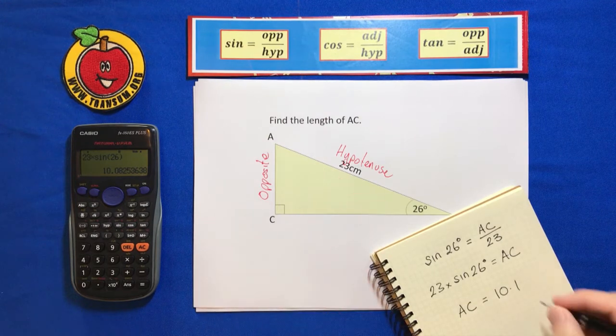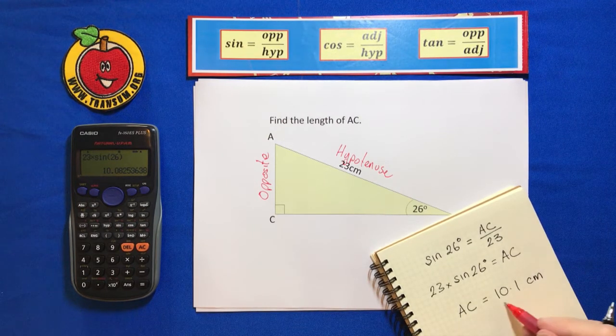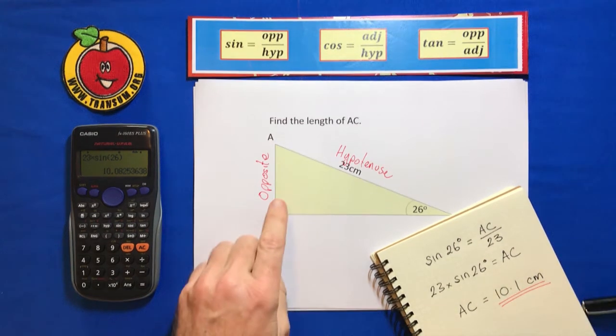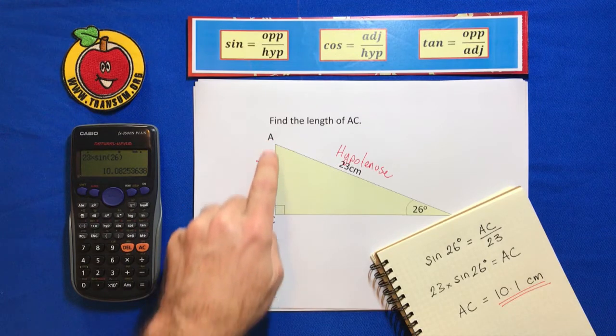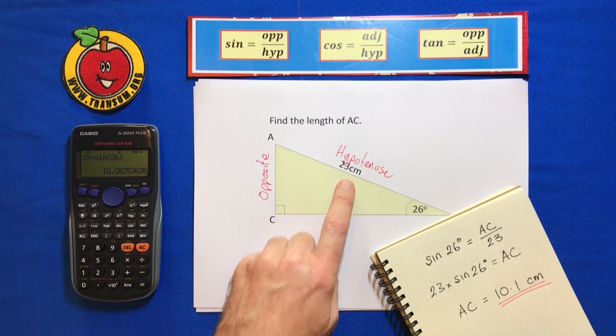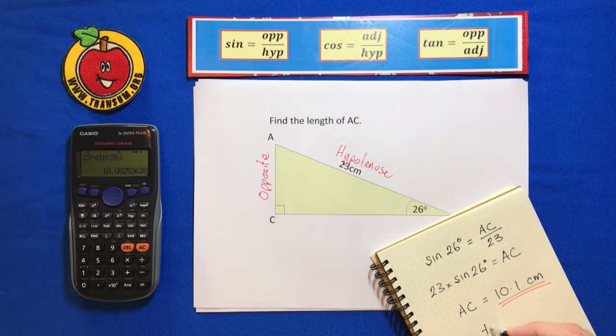And then the units were centimeters. I'll underline that, and then finally I'll just check on the diagram. Does that look reasonable, that this length could be 10.1 centimeters if that's 23? Yes, that does seem a reasonable answer.